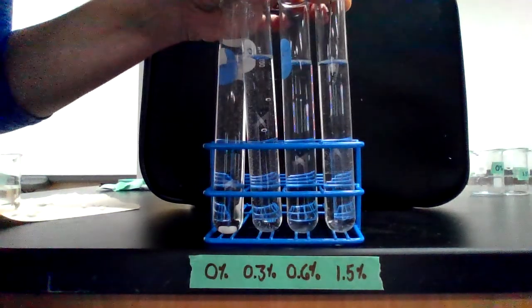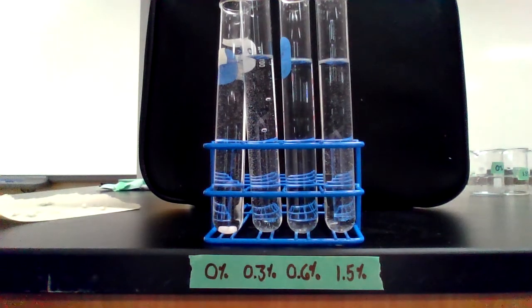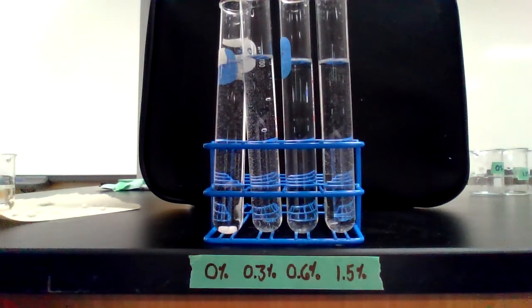And one final trial. Trial number 5 at 1.5%. Ready, set, go.